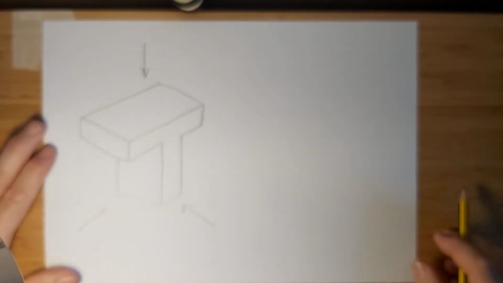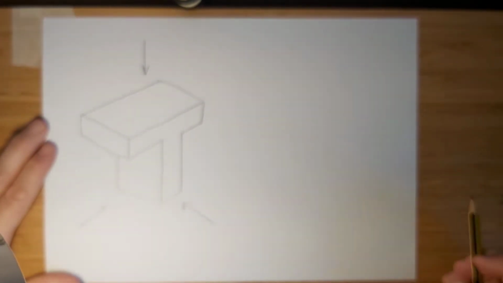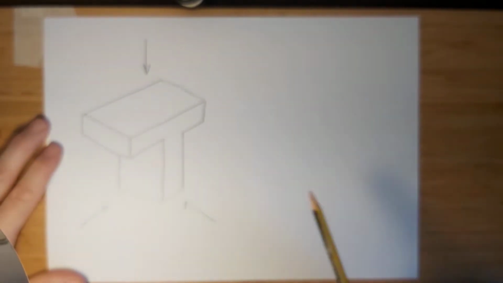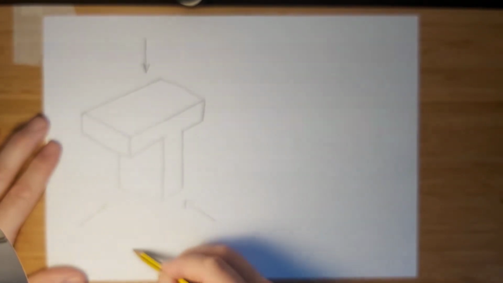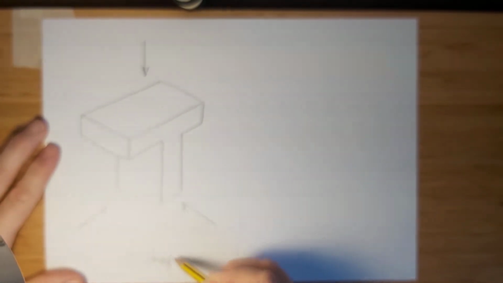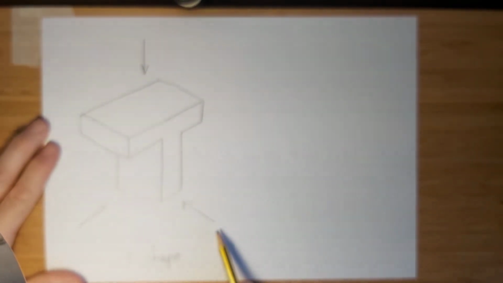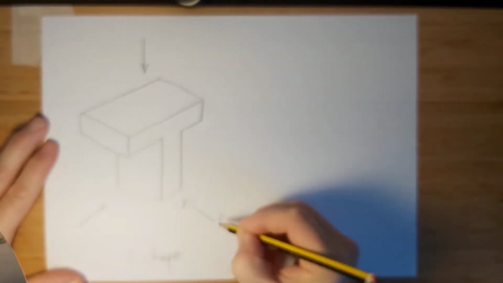Which is the direction from which I can better see the figure? I can appreciate the real shape of the figure. That's a T shape. I can see the T shape from this point. So this is the front view.